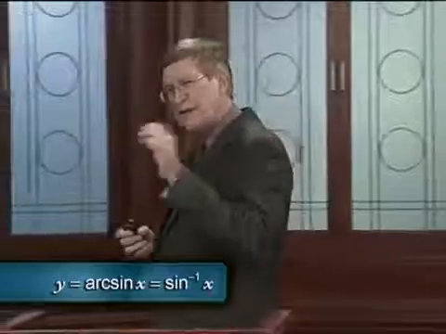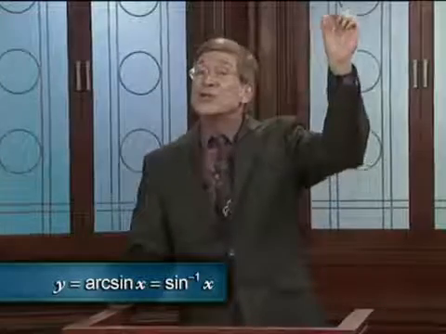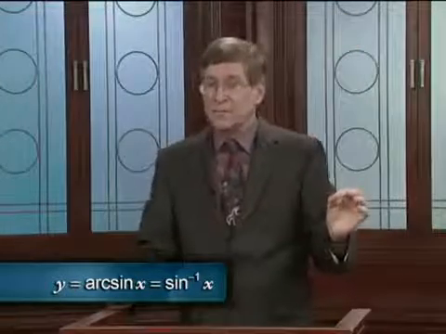Well, remember, the range of the sine function was minus 1 to 1. That becomes the domain of its inverse. And in a similar fashion, the domain of the restricted sine function is minus pi over 2 to pi over 2, and hence that becomes the range of arc sine. Again, that notation is y equals arc sine x, or sometimes you'll see it written as sine inverse, a little minus 1, of x.